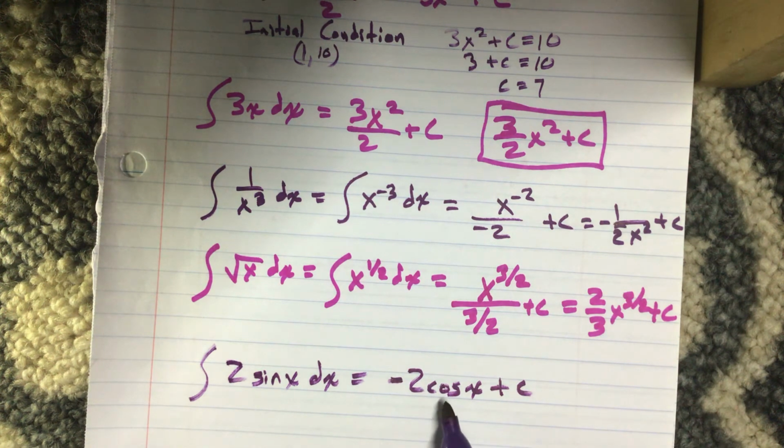Because I know if I take the derivative of the cosine, I get negative sine, but I need this to be a positive, so it's negative cosine. The derivative of negative cosine is positive sine, and the constant just stays the same. And that's pretty straightforward. And that's anti-differentiation or integration, finding the integral.